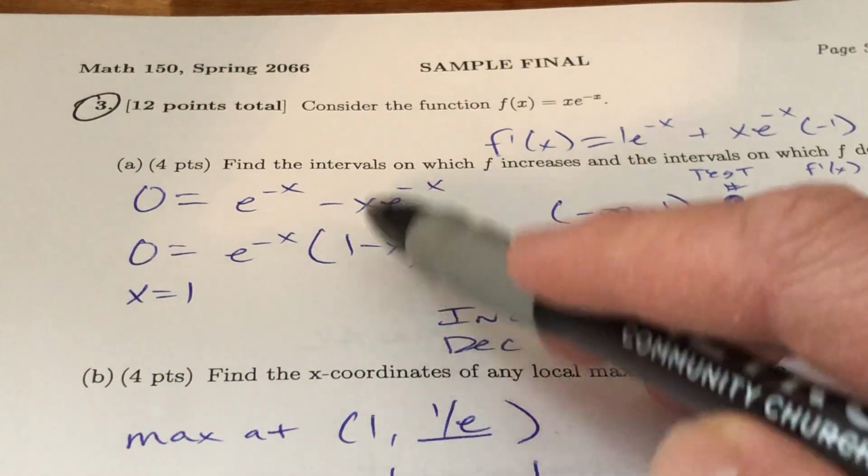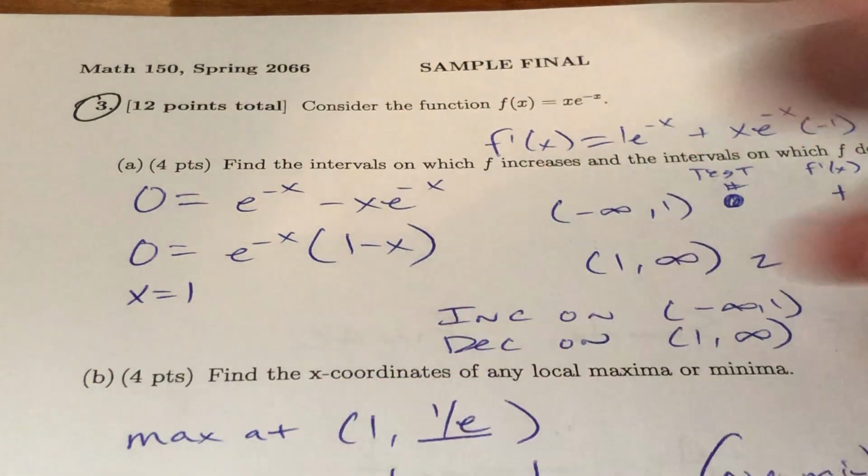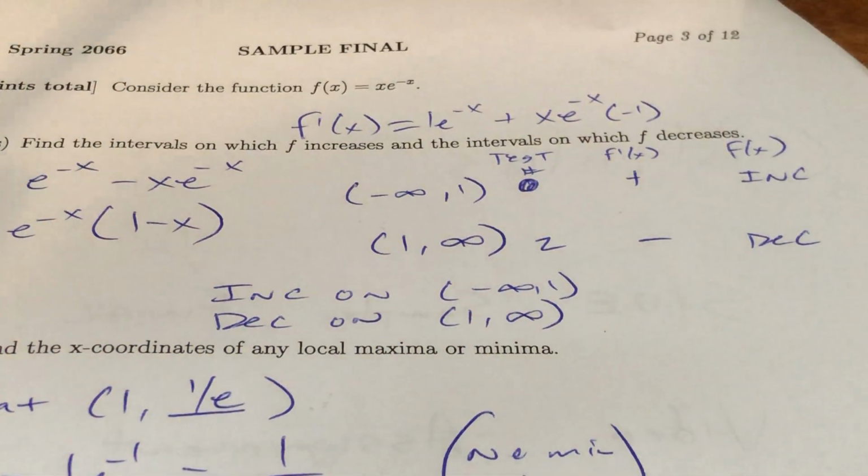e to the negative x can't be 0, so I'm left with 1 minus x equals 0. That gives me two intervals, negative infinity to 1 and 1 to infinity. Test numbers, how about 0 and 2? I think f prime of x is positive then negative. So that's what I got. Again, pause this when you need to and do some of these on your own.